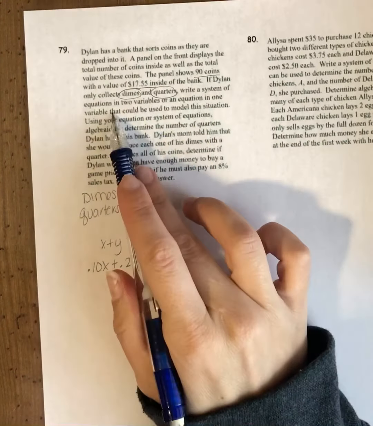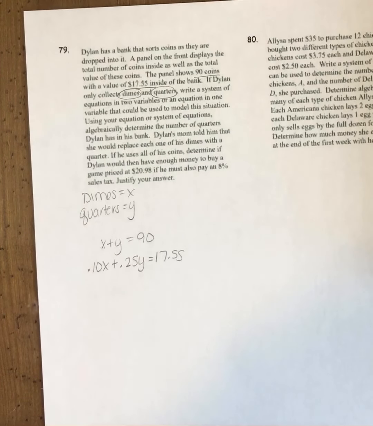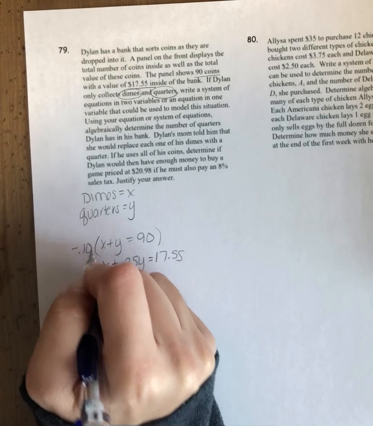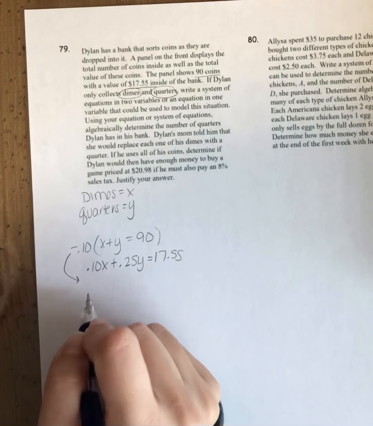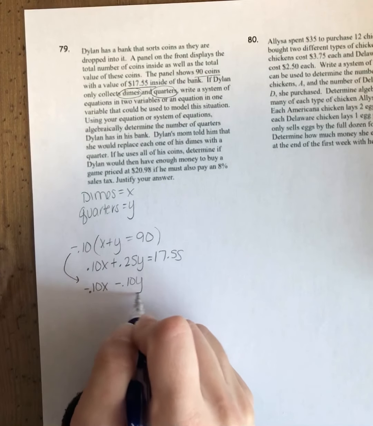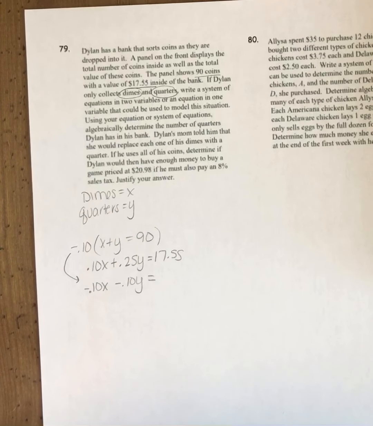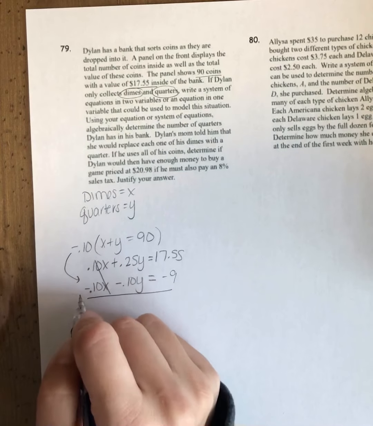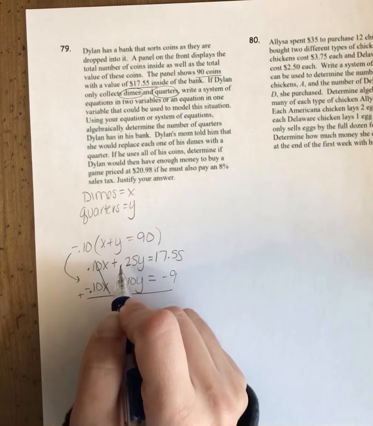So it says write a system of equations in 2 variables. It says use your equation to determine the number of quarters Dylan has in his bank. So I want quarters, so I'm going to make dimes eliminate. So I'm going to multiply this one by negative 0.10. So when I do that, I get negative 0.10x minus 0.10y equals negative 9. These eliminate when I add these 2 lines together now.